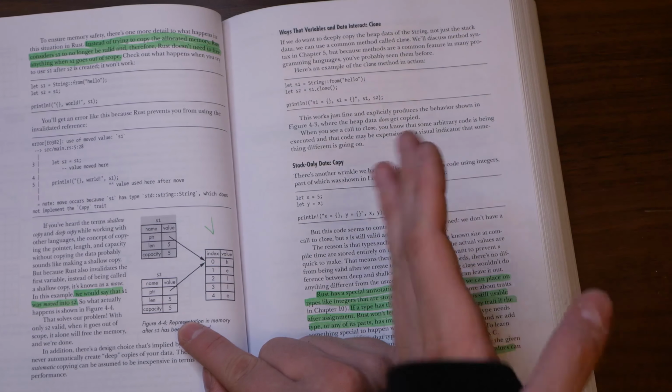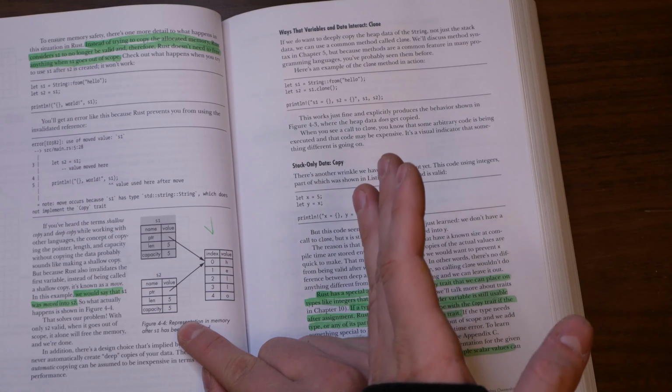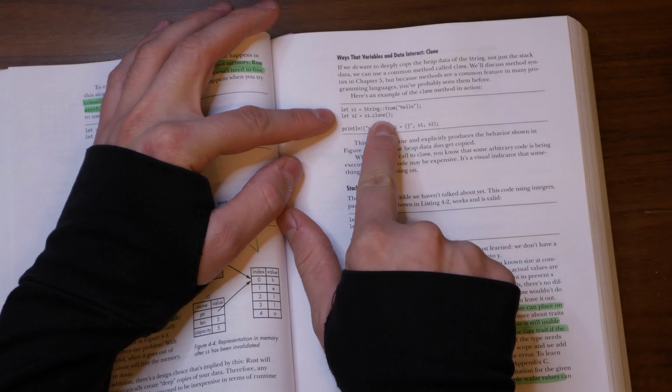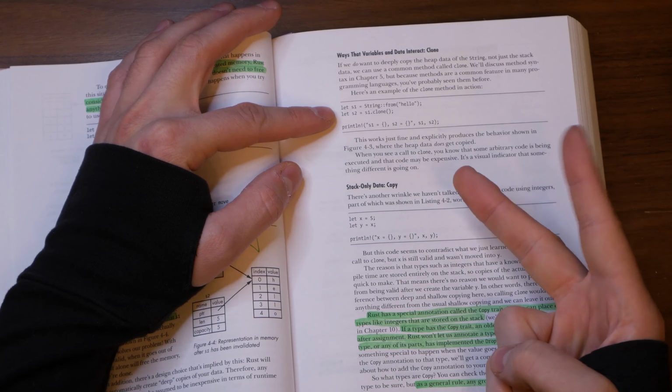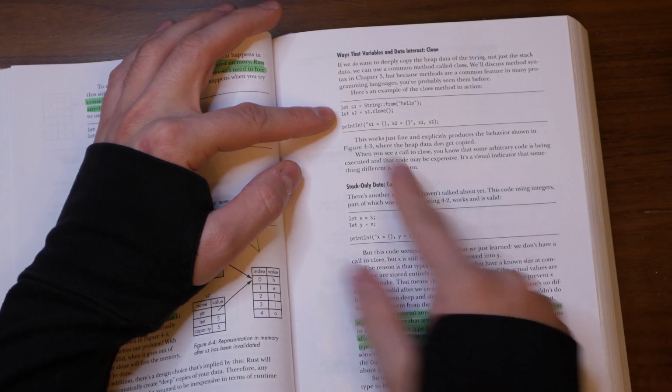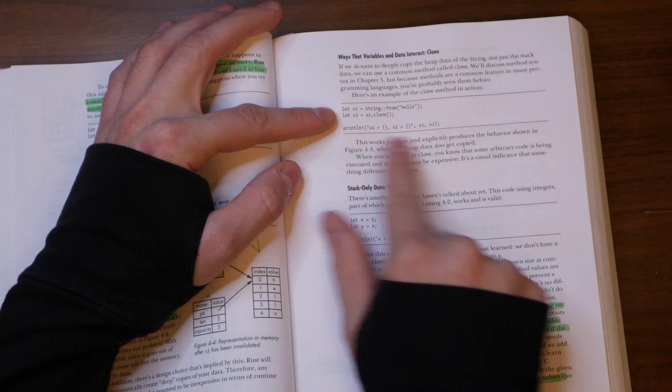Do not pass go. Do not collect 200. They call that paradigm moving because it makes sense. You're moving this data. You didn't clone this data. But if we want that functionality, we can just simply call clone, and now we have two different spots on the heap that contain the same information, and we can have both of them work as expected.